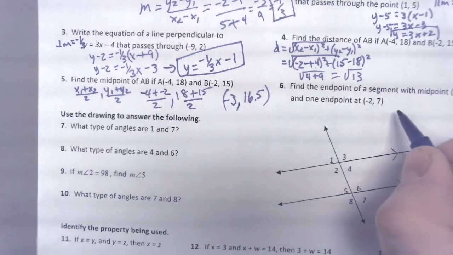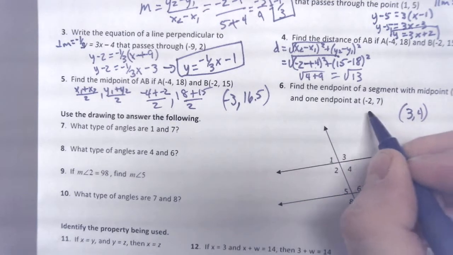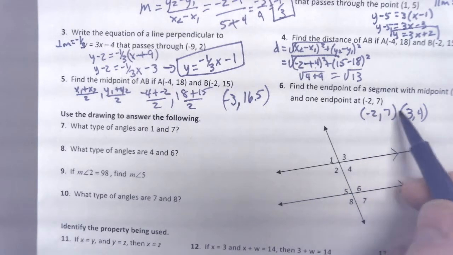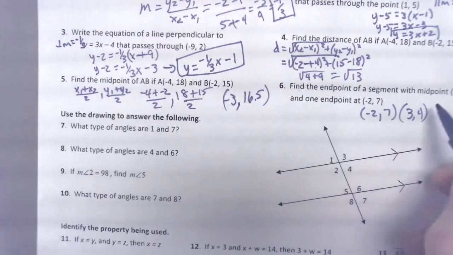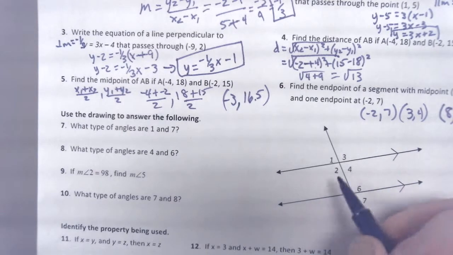For number 6, find the endpoint of the segment with a midpoint there and an endpoint there. So if my midpoint is 3, 4, and one of my endpoints is negative 2, 7, how do I get from negative 2 to 3? By going up 5. So my other endpoint would be up 5 from there, which gives me 8.